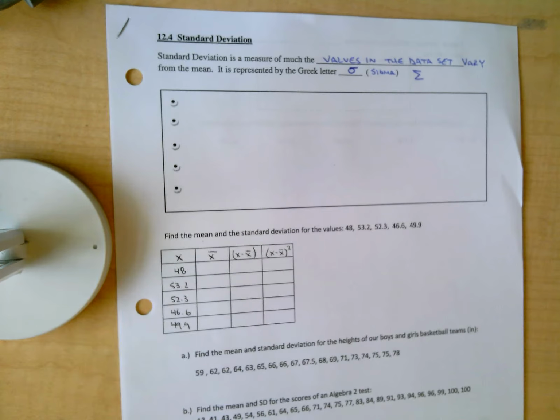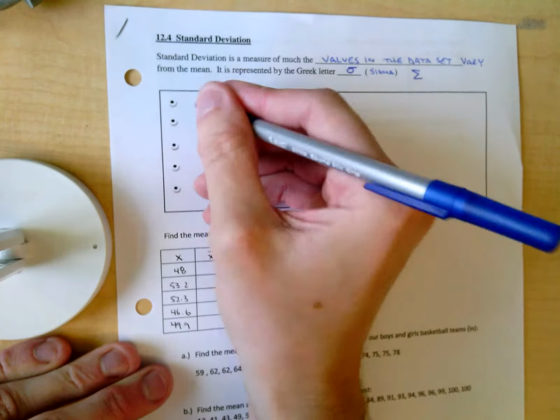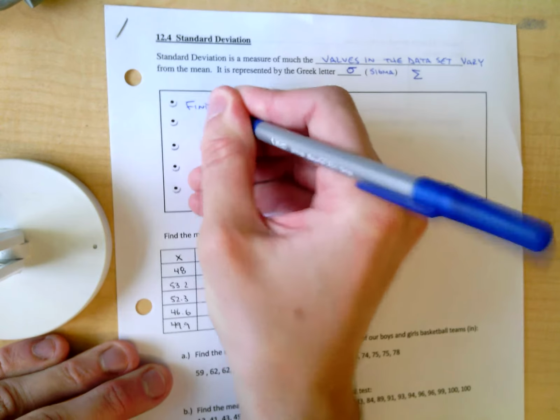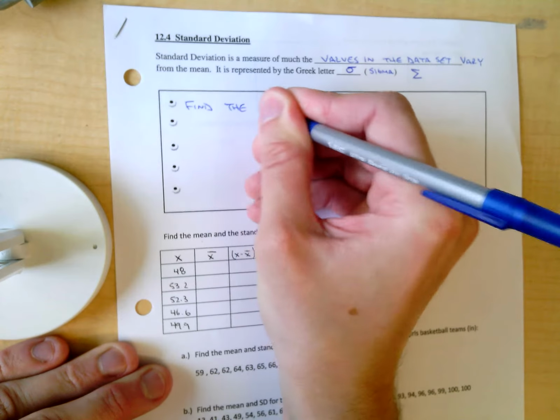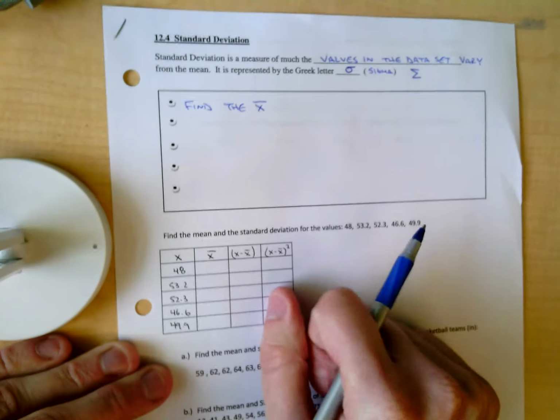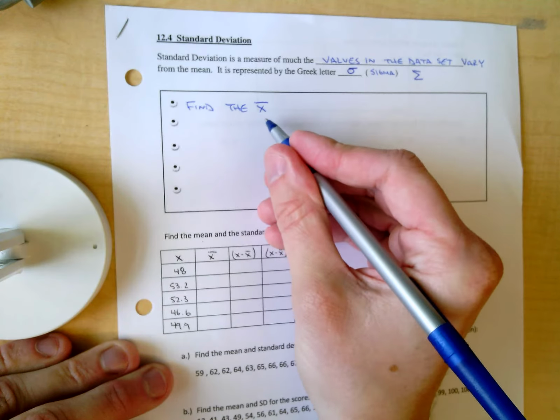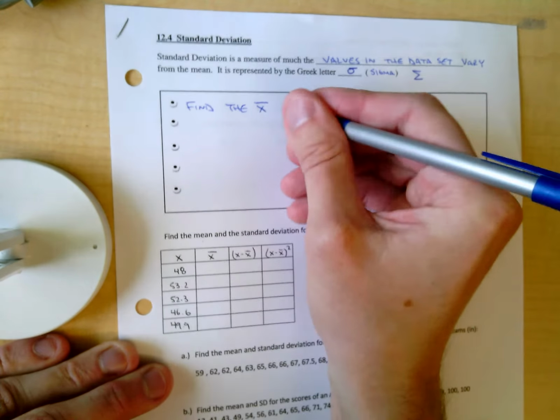And the way we find standard deviation, you have to do 5 steps. The first step is find the mean. Remember yesterday we said it was X bar. Find the mean of the data.